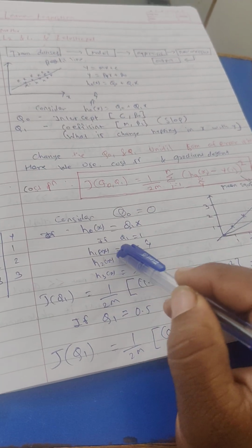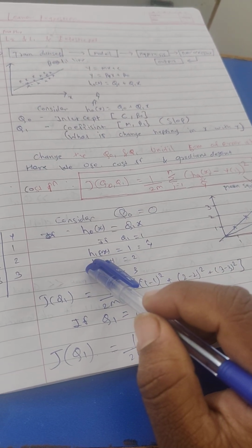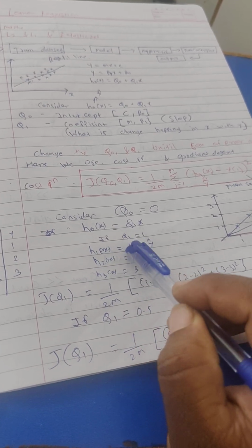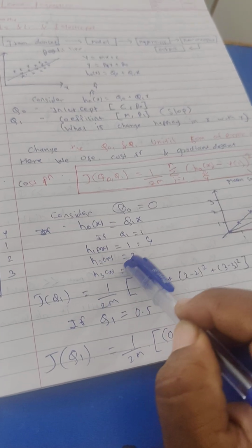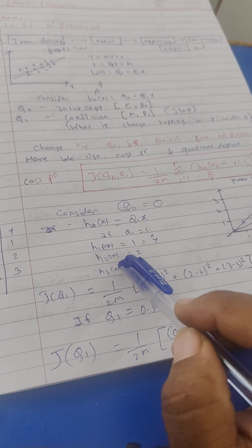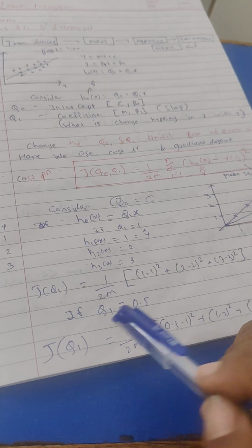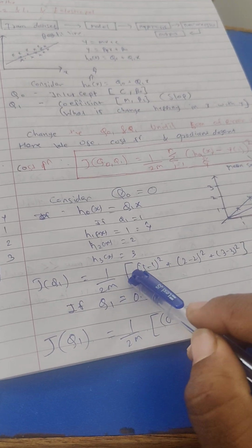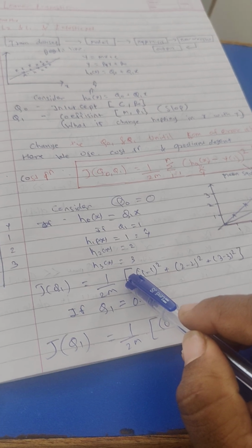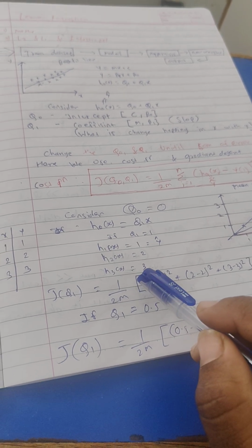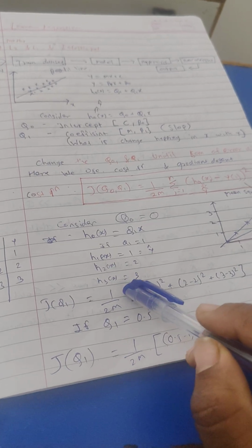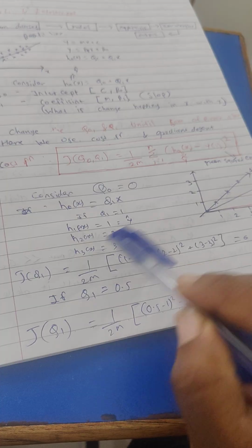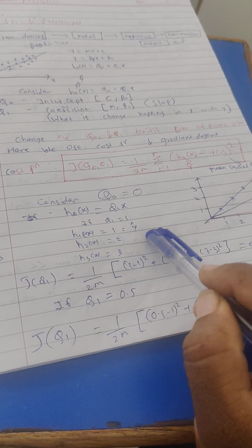Now if theta 0 is 0, then our remaining line equation is h of x equals theta 1 into x. Let's consider theta 1 equal to 1, then h of 1 equals 1. h of 2 means 1 into 2, and h of 3 means 1 into 3 equals 3.